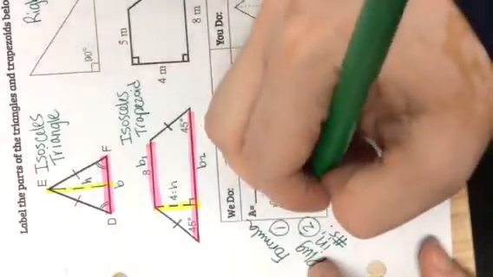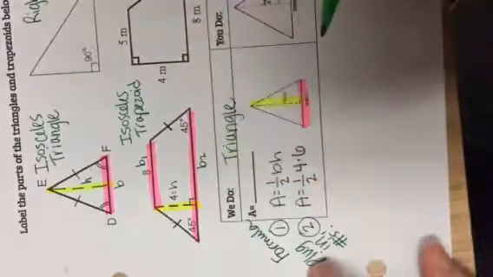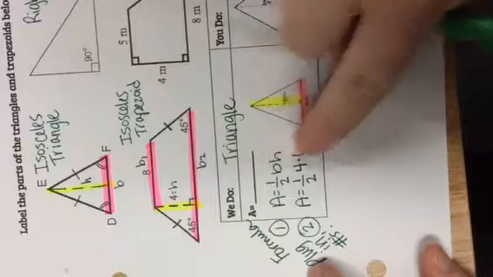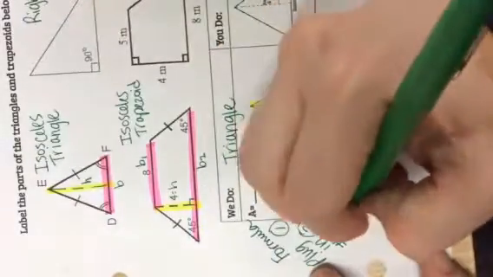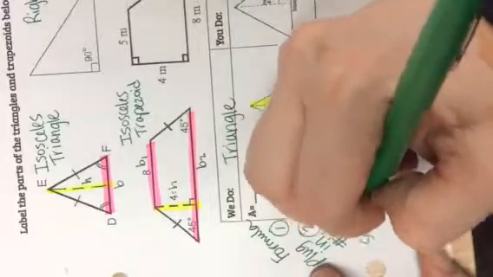So I don't know the area. And then I write half. My bottom is 4 times my height is 6. So after I have my formula, after I have my numbers plugged in, now I can solve it. Now I can do step 3, solve.